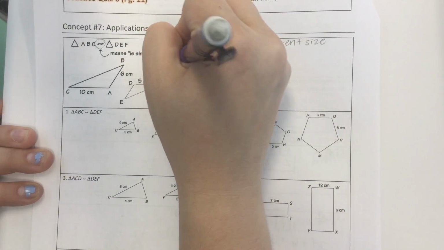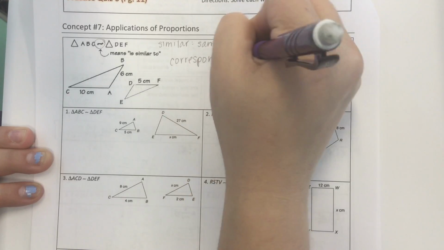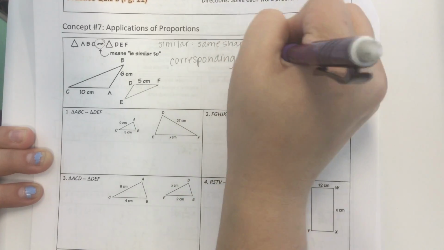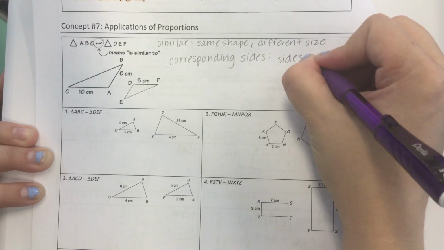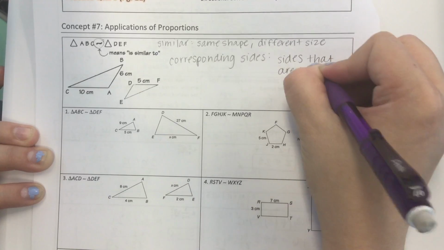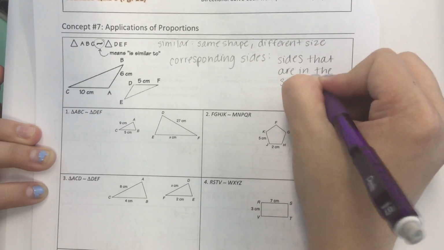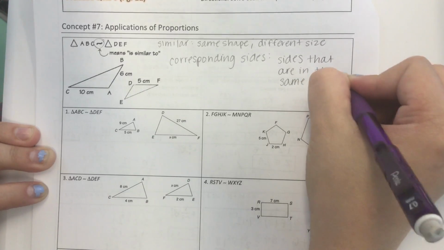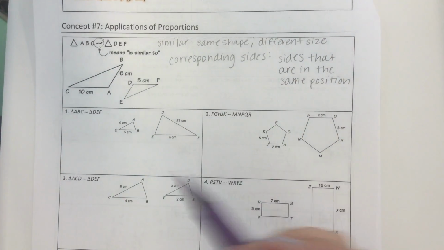So corresponding sides are sides that are in the same position. Okay, so the big idea is the sides that are in the same position are corresponding. And how can we find those? Well, we can find them like this.